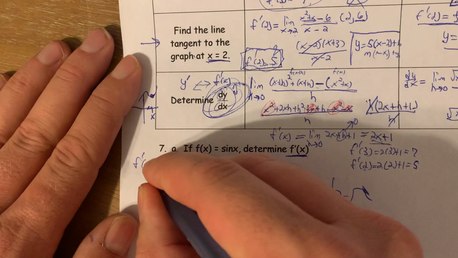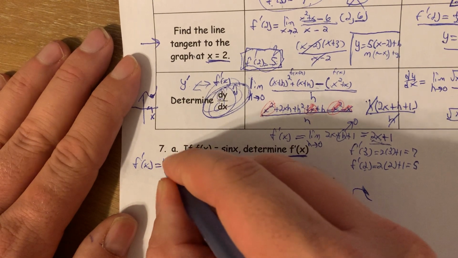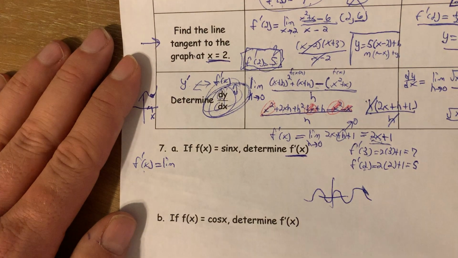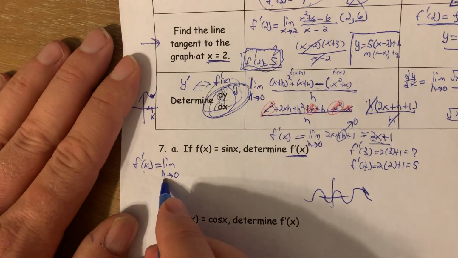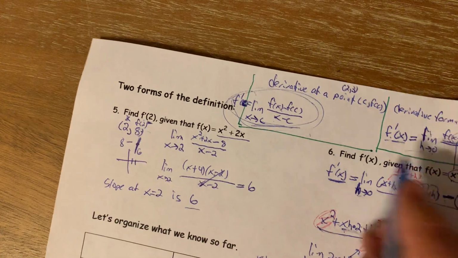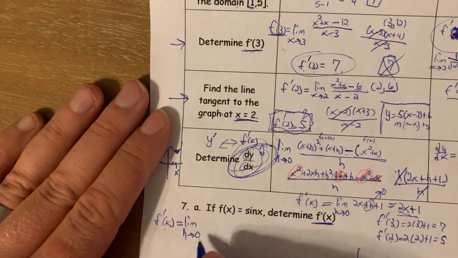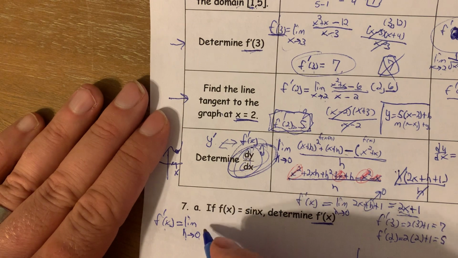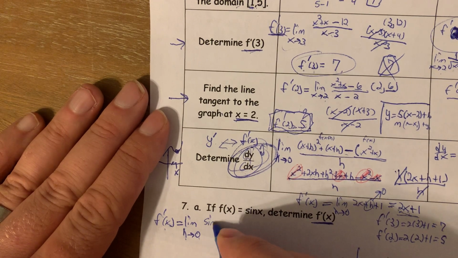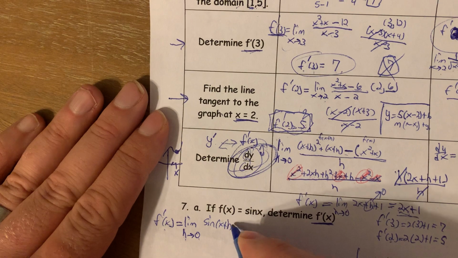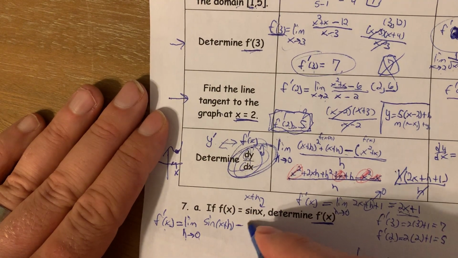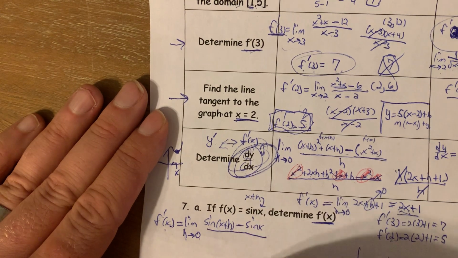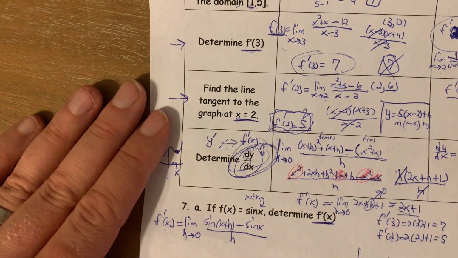So f prime of x is going to be equal to the limit. We want a formula, so which limit are we going to do? It's the h one, where h goes to 0. So the one with h is the general formula one. The one with c is the one at a point. So for the general formula one, we want the h, and it's going to be f of x plus h. So f of x plus h is sine of x plus h. We're just plugging in x plus h for x, minus sine of x, over h.